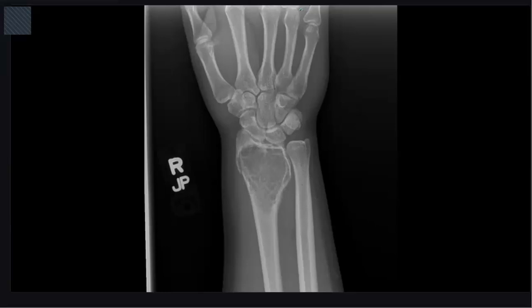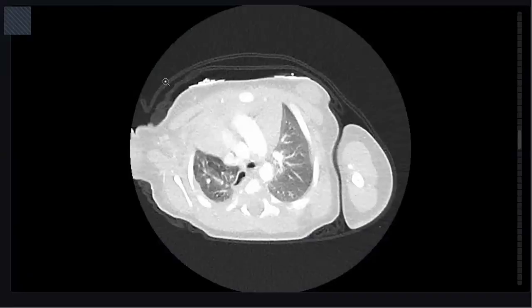Okay, bone scan is very important in the exam. You may face at least one case of nuclear scan.